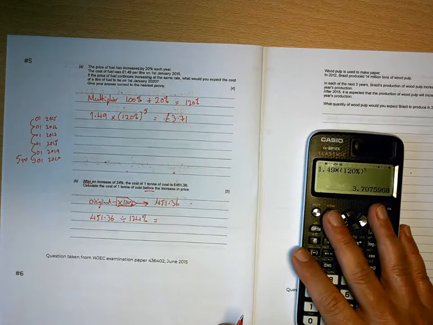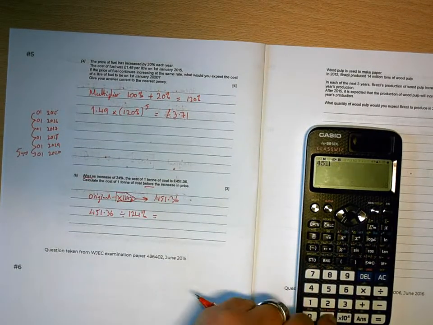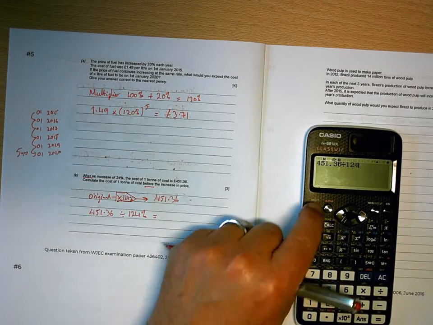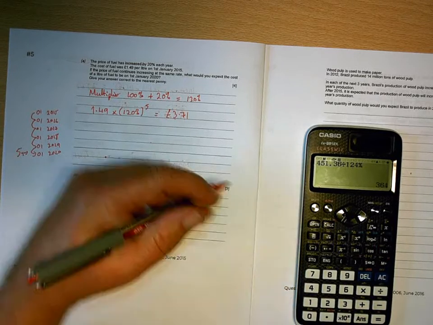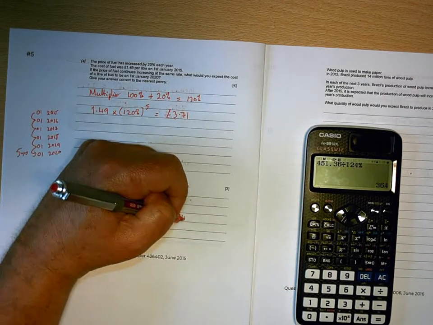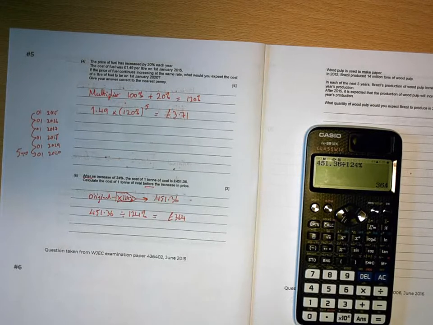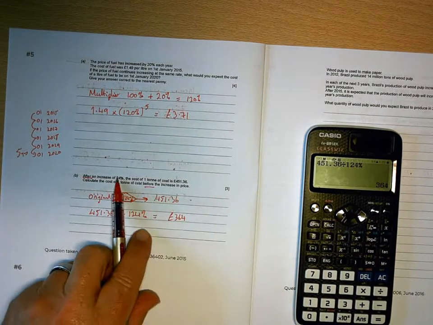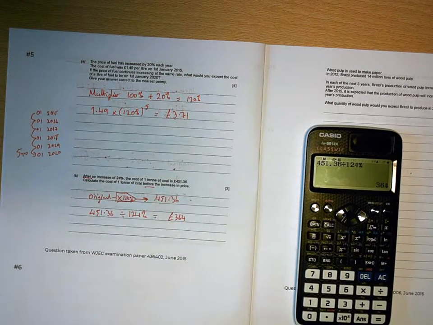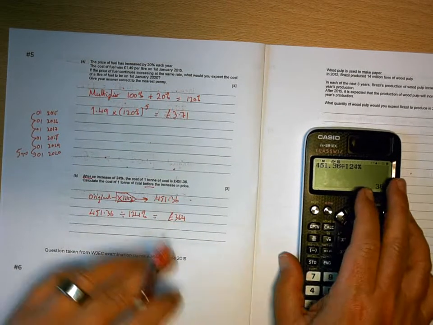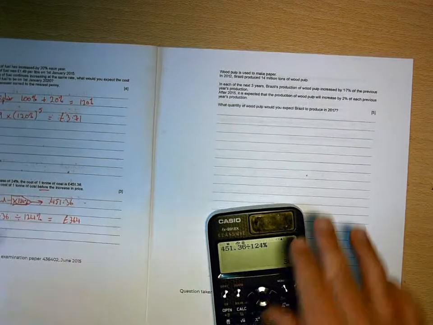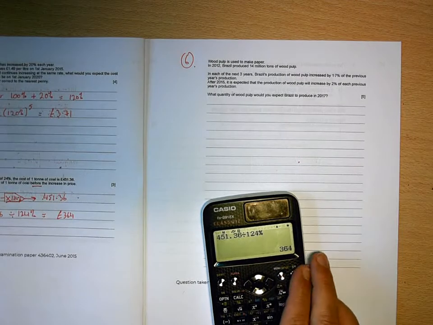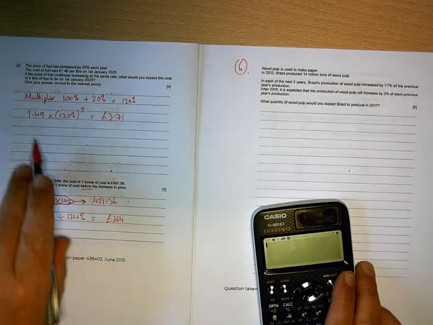So my calculator, 45136 divided by 124%, £364. So again, second half of the paper, it's not going to be as easy as working out what 24% of that is and taking it off or adding it on. Question 6 is another compound percentage question. So it's going to be like that there.